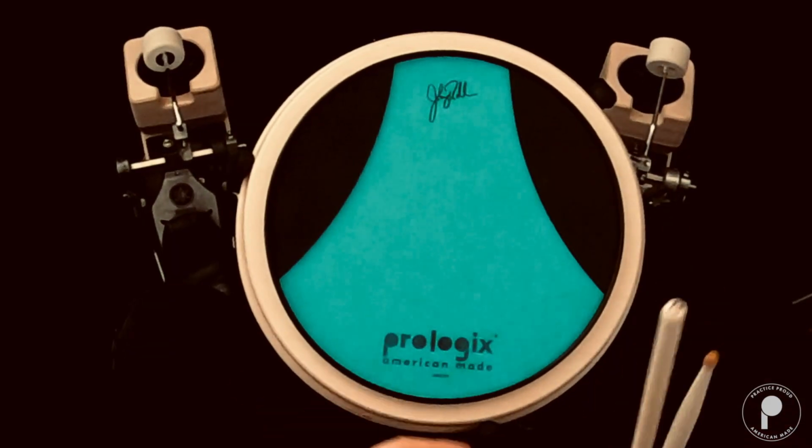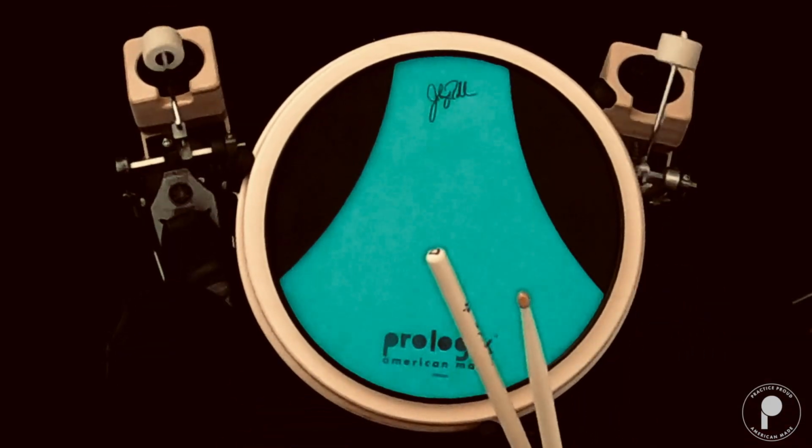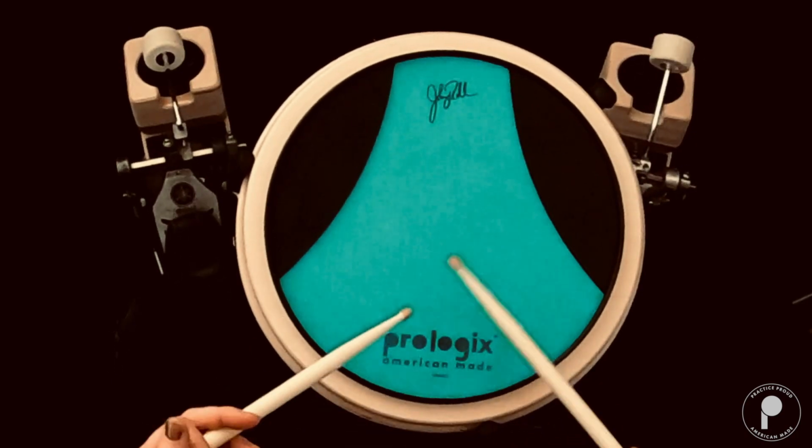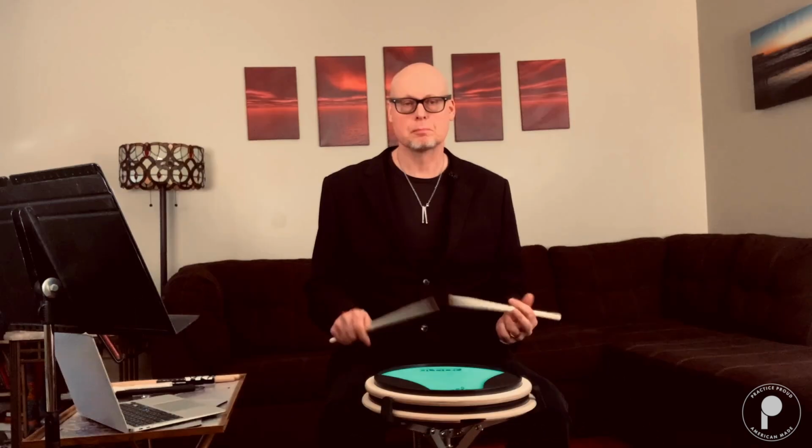Lots there to work with, especially if you want to work over an ostinato. I first worked this idea in Alan Dawson's Rudimental Ritual, where you'd be playing, like I will here with my Thunder Kick pads, like a bossa nova or a samba. You get something like that going.